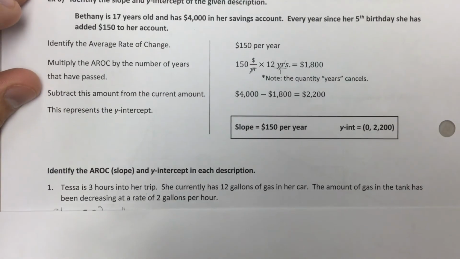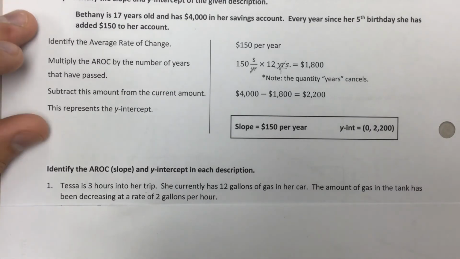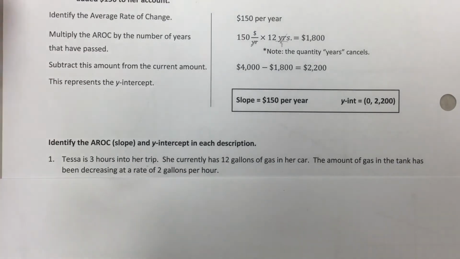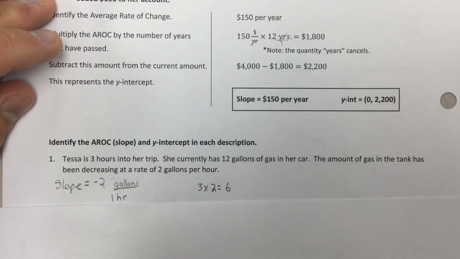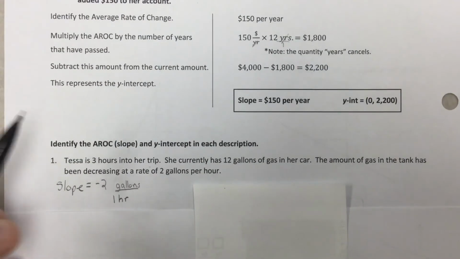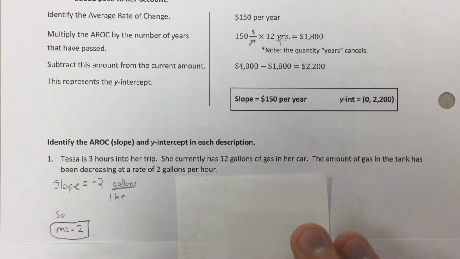All right, so for number 1, Tessa is 3 hours into her trip, currently has 12 gallons of gas in her car. The amount of gas in her tank has been decreasing at a rate of 2 gallons per hour. So gallons per hour, that's a note saying that's how it's changing. So our slope is negative 2 gallons for 1 hour. So just notice how I did make that negative 2 gallons because we're losing 2 gallons per hour. So our slope is m equals negative 2.